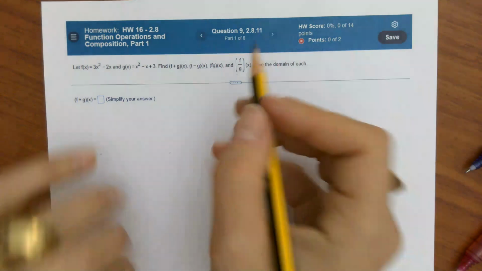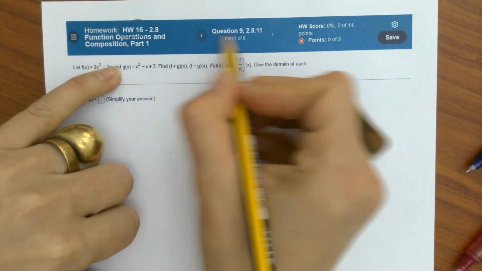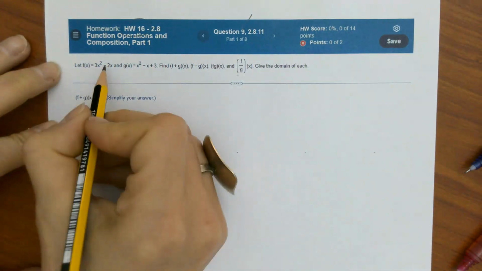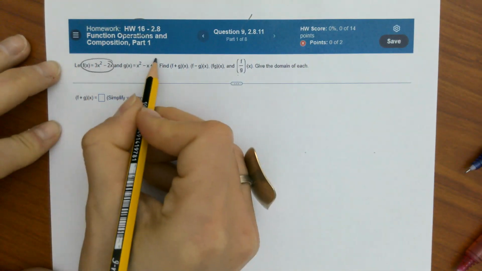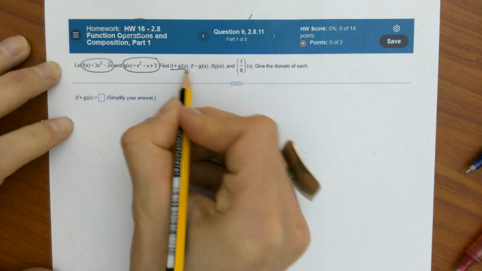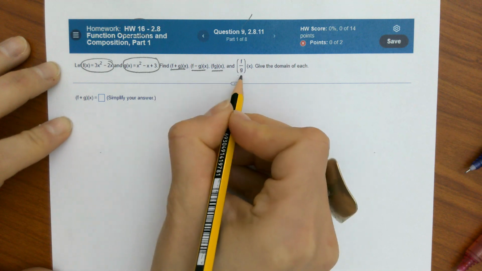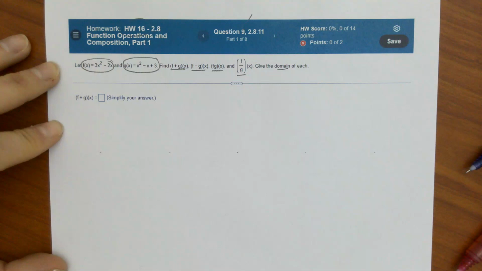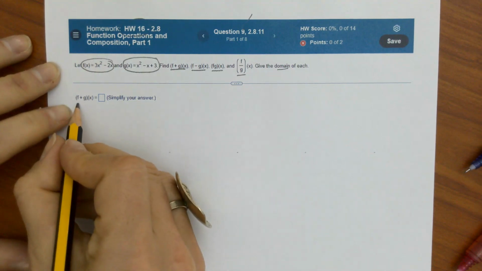Okay, so someone asked me to do homework 16, question 9. It says f of x is this, g of x is this, find f plus g, f minus g, f times g, and f divided by g, and give the domain of each. Okay, so let's start with f plus g.